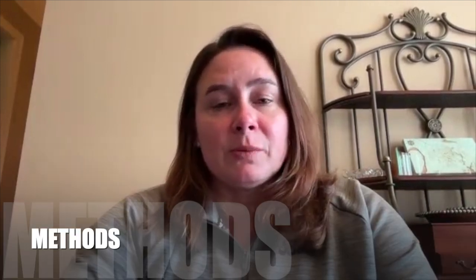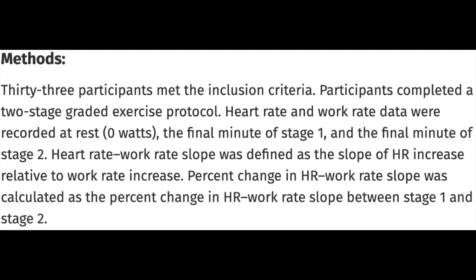We recruited 33 participants who met our inclusion criteria. Each participant completed a two-staged graded exercise protocol. Heart rate and work rate data were collected at 3 points: at rest, at the end of stage 1, and at the end of stage 2.